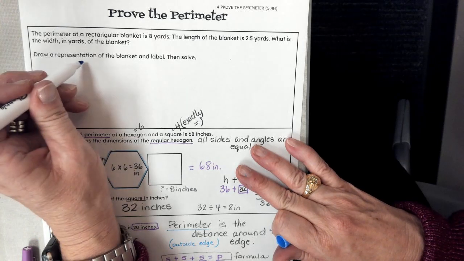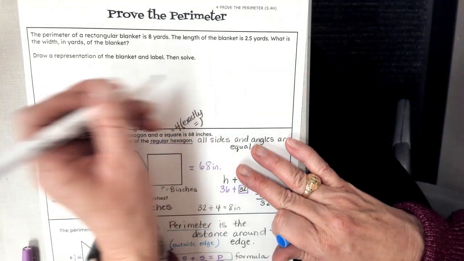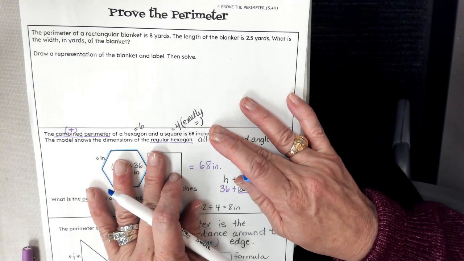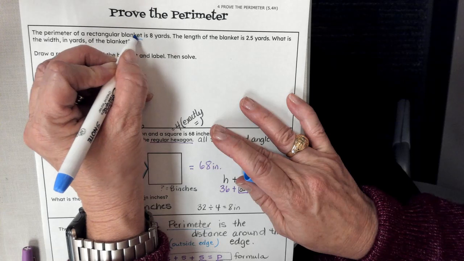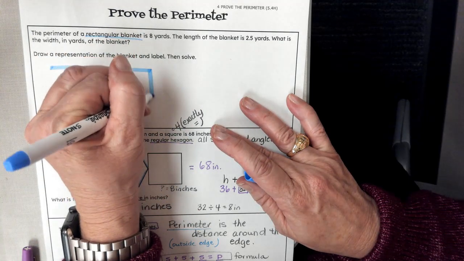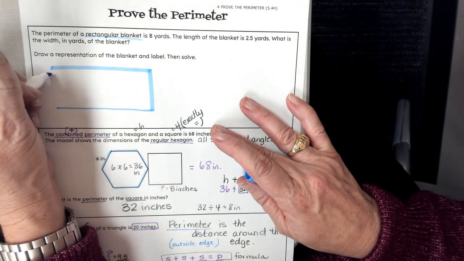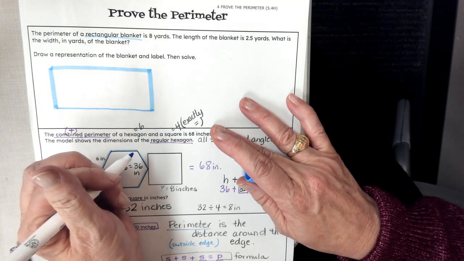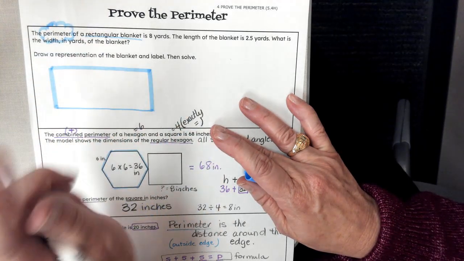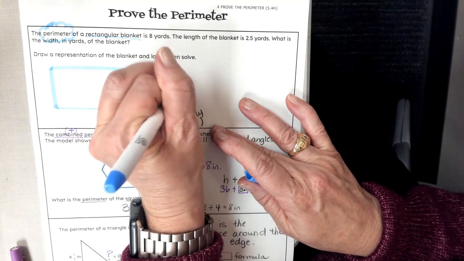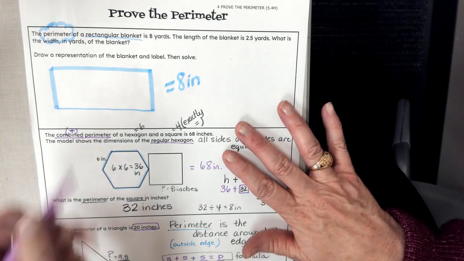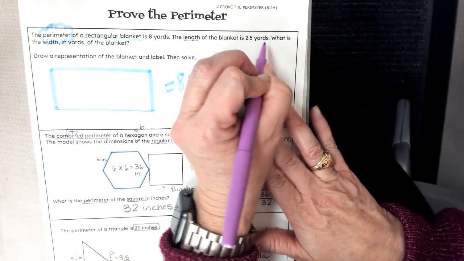So it says draw a representation of the blanket and label and then solve. And since we do not have a picture, I would expect you to draw a picture. So when we're talking about the blanket, we're talking about a rectangular shape. So that means that I'm going to take this shape right here and I'm going to draw it. And I'm going to label what I know. It says that the perimeter, remember the perimeter is the outside rim, is 8 yards. And that the length is 2.5.